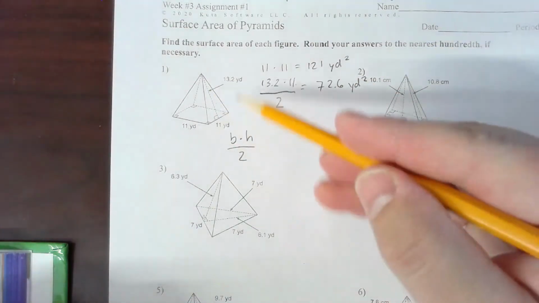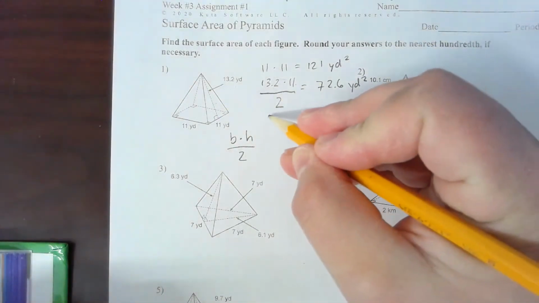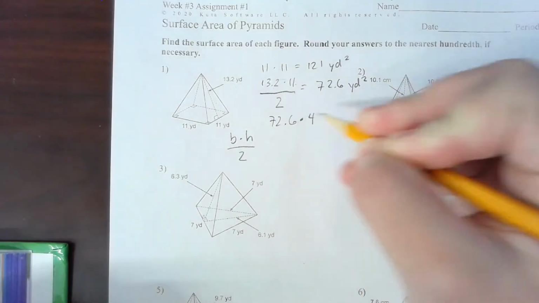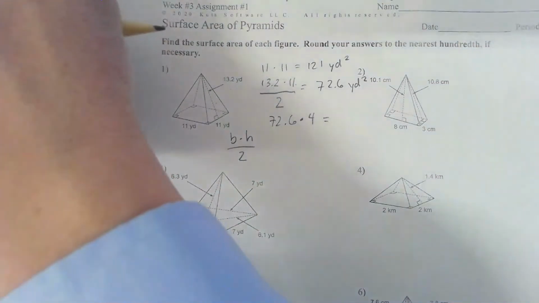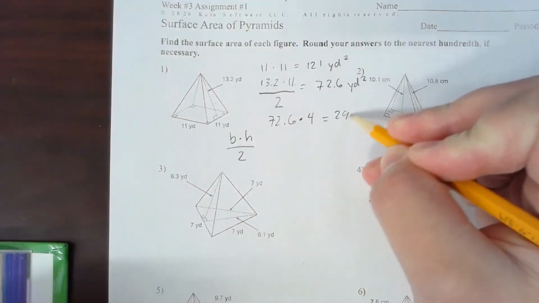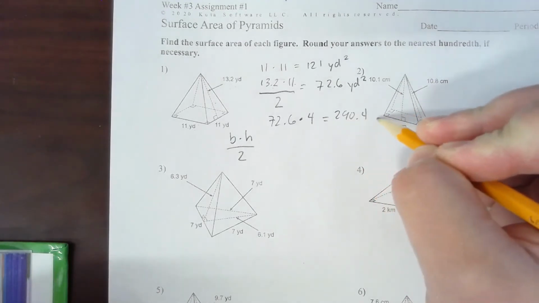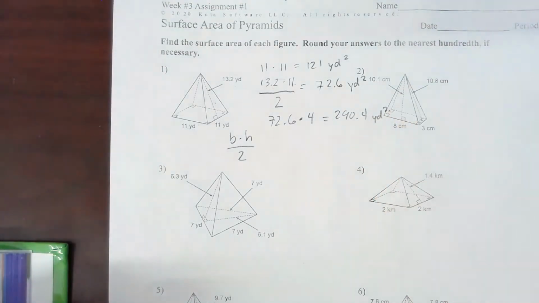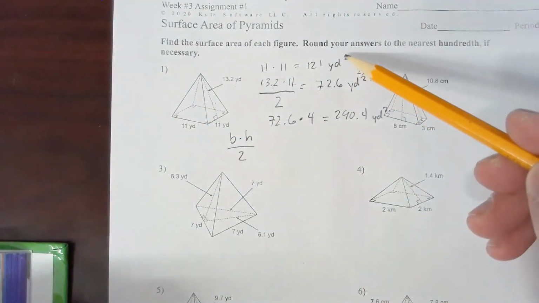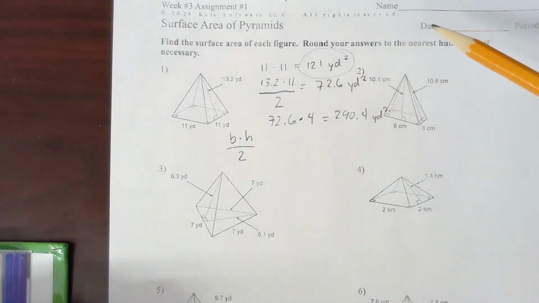Now that's one of the triangles, and I've got 4. So I'm going to multiply 72.6 by 4, and I get 290.4 square yards. Now I'm still not done, because that's the surface area of all of the triangles, and I also have to add the surface area of that square.